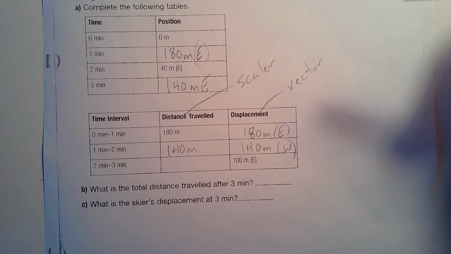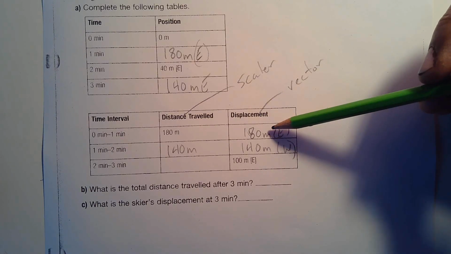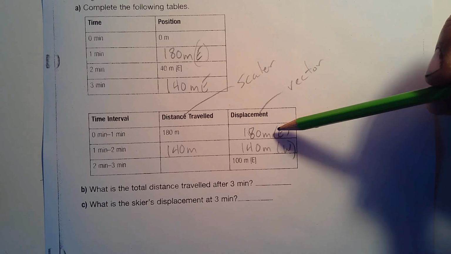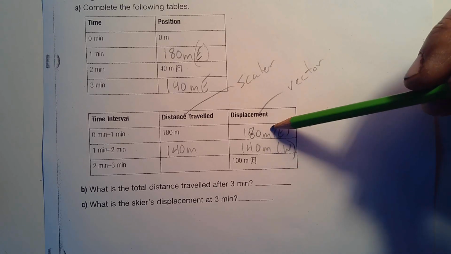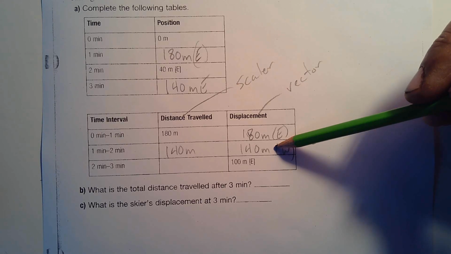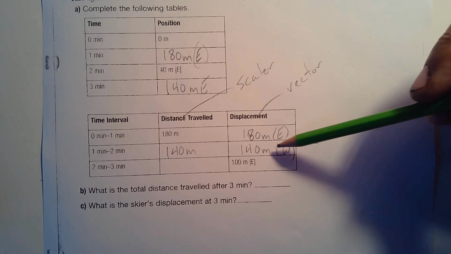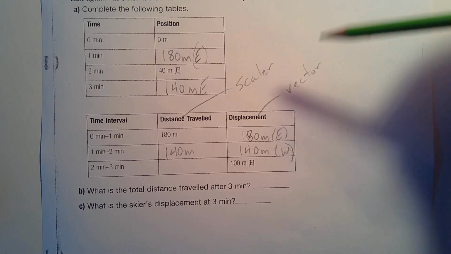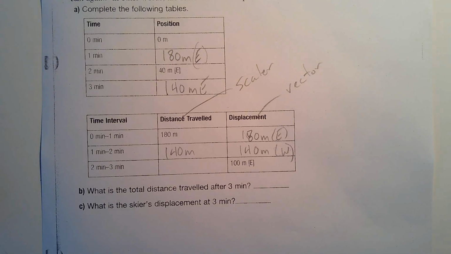And remember, another way to represent 180 meters east would be 180 meters positive, and another way to represent this would be 140 meters negative. So negative and west in this case would be the same thing. You just need to do one or the other.